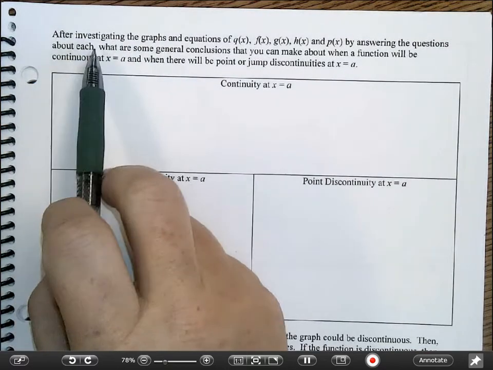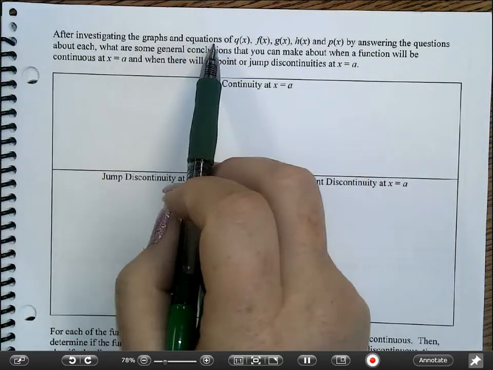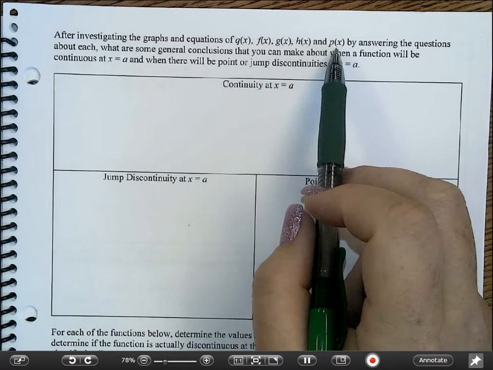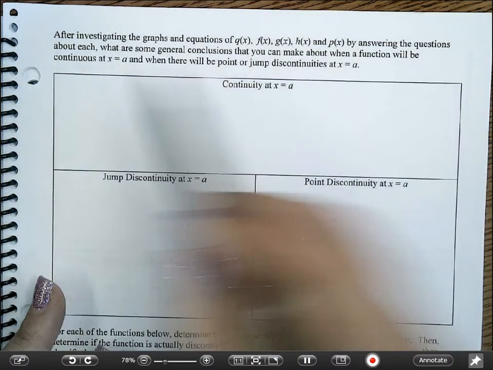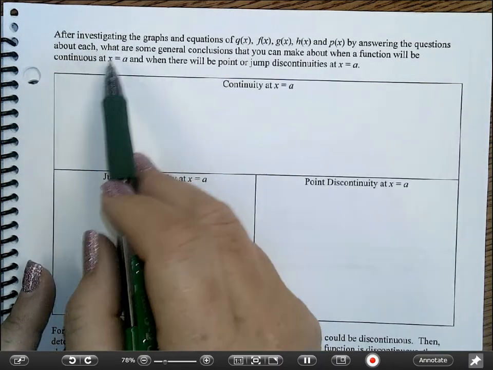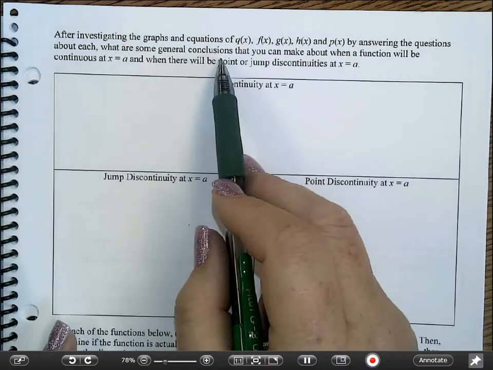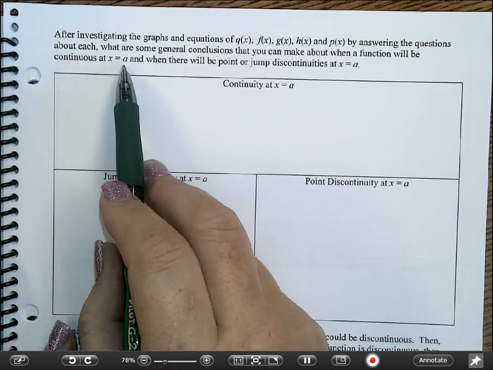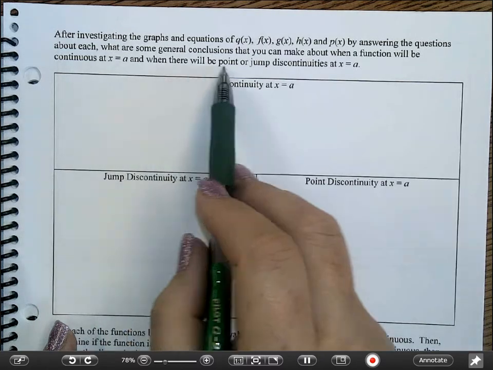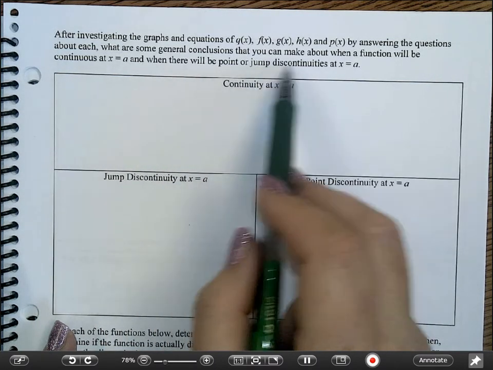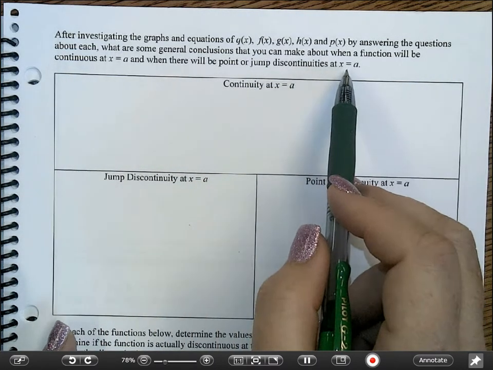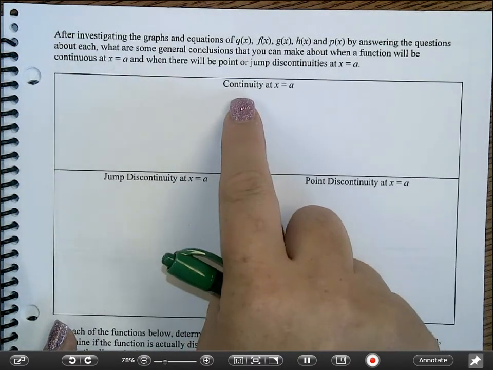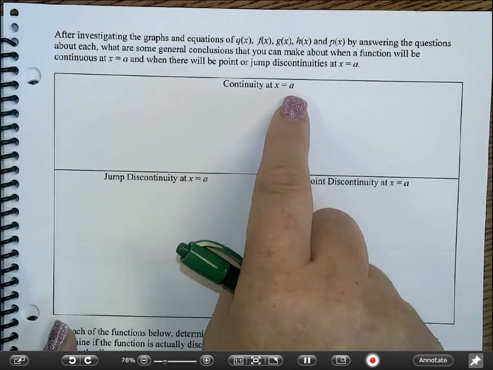All right, after investigating the graphs and the equations of Q of x, F of x, G of x, H of x, and P of x on those previous pages, by answering the questions about each one of them, what are some general conclusions that you can make about when a function will be continuous at a certain x value, and when will there be point or jump discontinuities at certain x values? So let's take a look at continuity at x equals a.